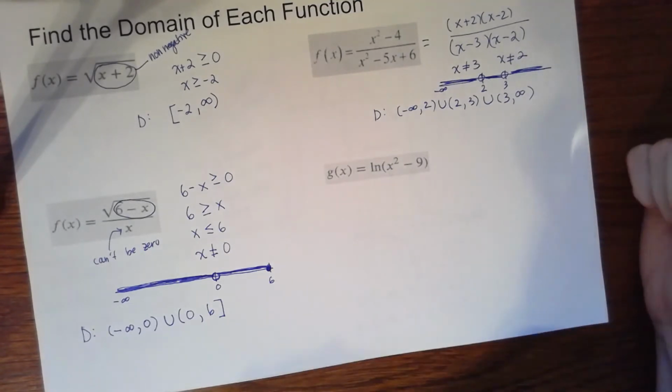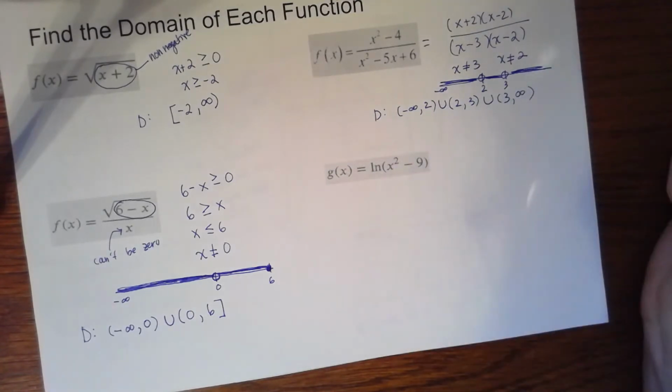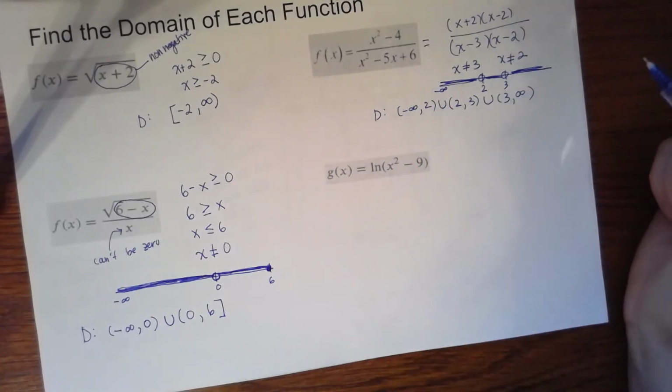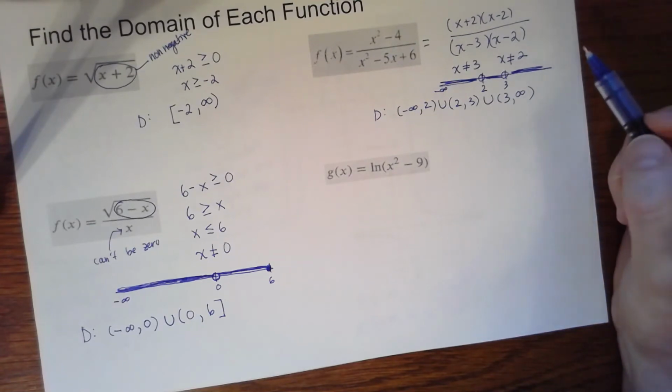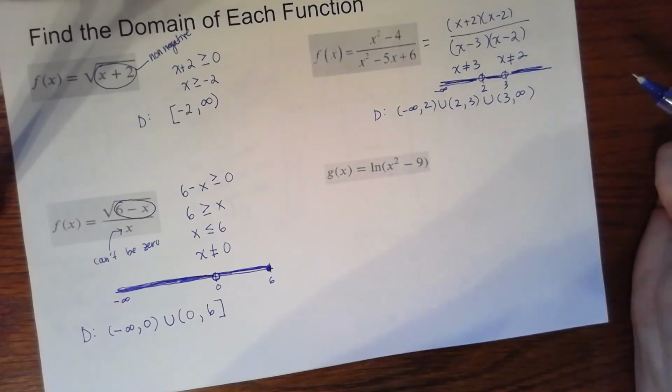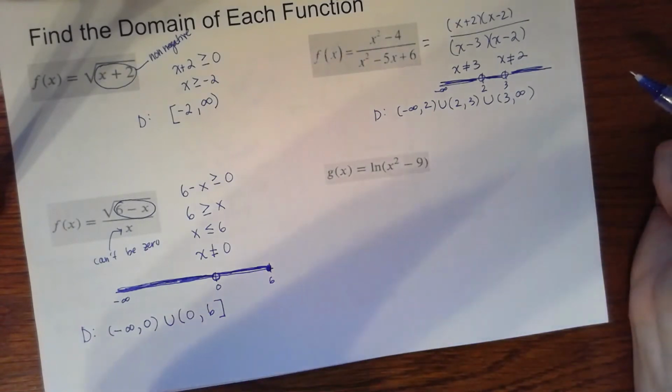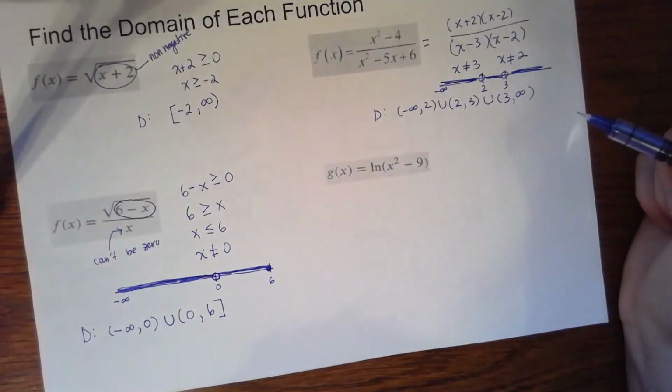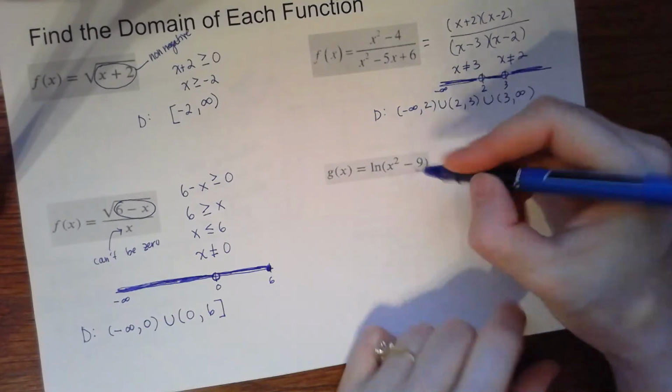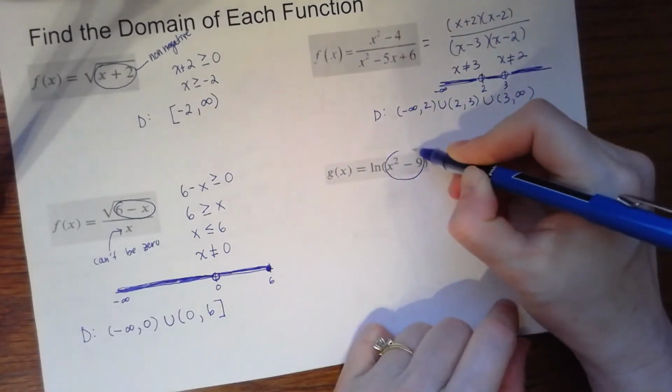Okay. Another function that has restrictions on the domain are log functions, natural log, any log, common log, whatever. Okay, so remember that you can only take the log of a value that is greater than 0. Okay, so this value has to be positive.